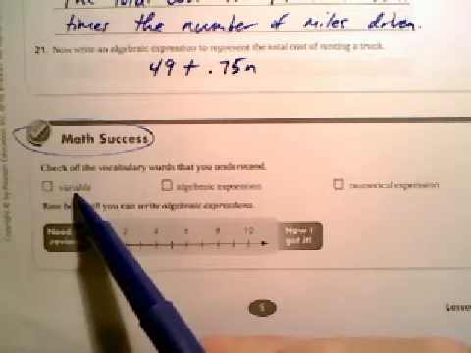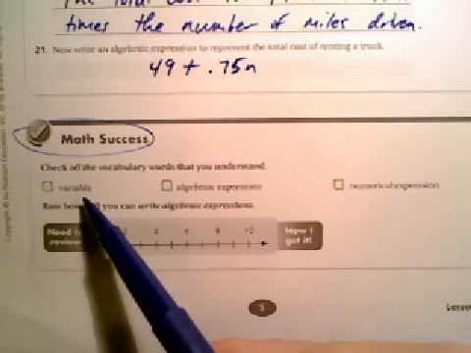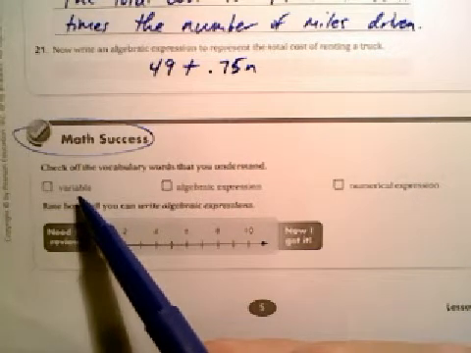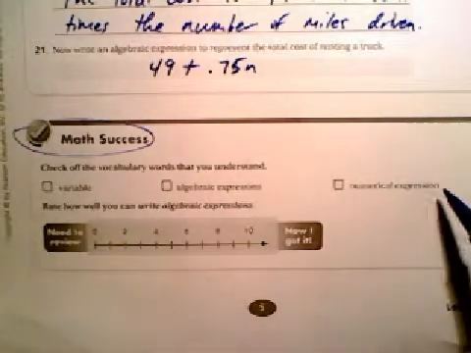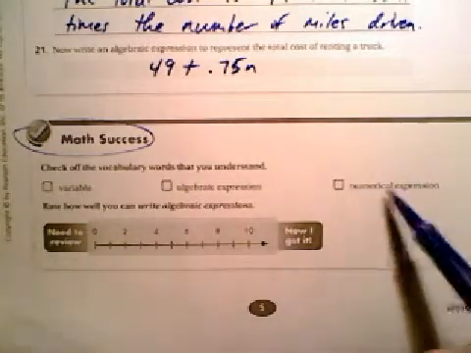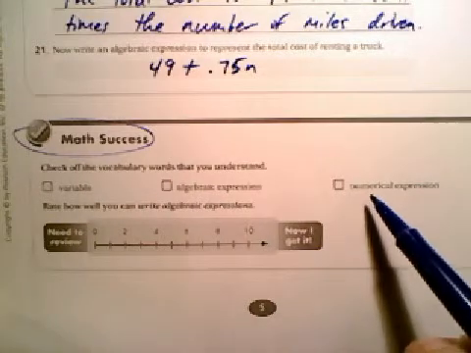If I said, what's a variable? You'd say a variable is a letter that's used to represent a number. So it's kind of like a placeholder. That's all it is. We're not sure what the number is, or it's a number that can change.